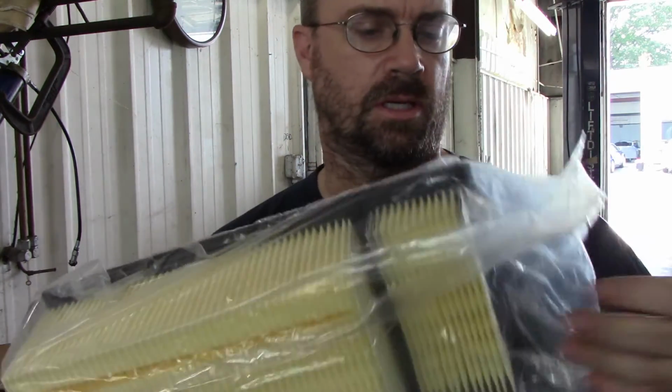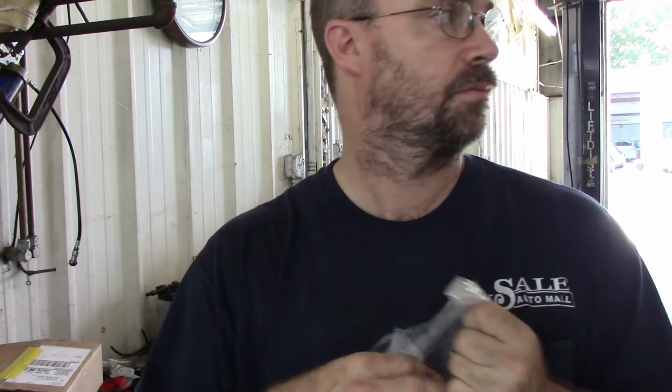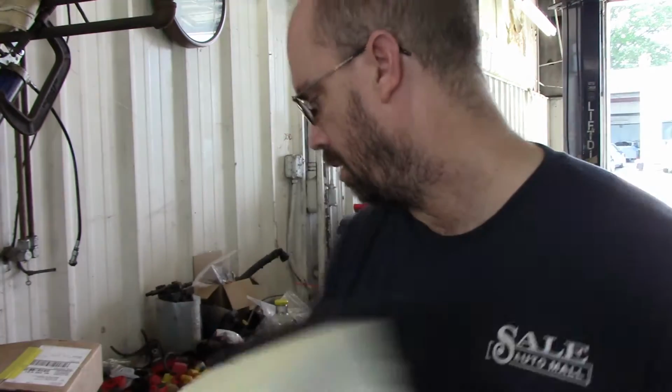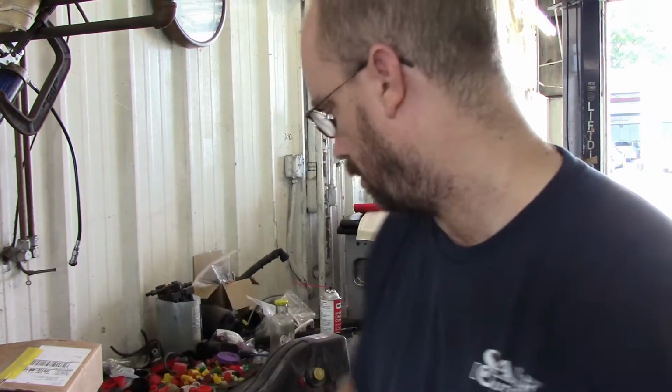So this is the Motorcraft recommended. I don't know why you'd want to chance on this. I mean, the turbo for this truck is $2,000. What good does it do if you save $10 on an air filter? Pretty bad math.